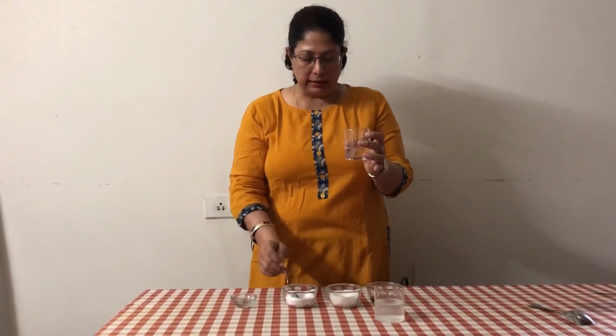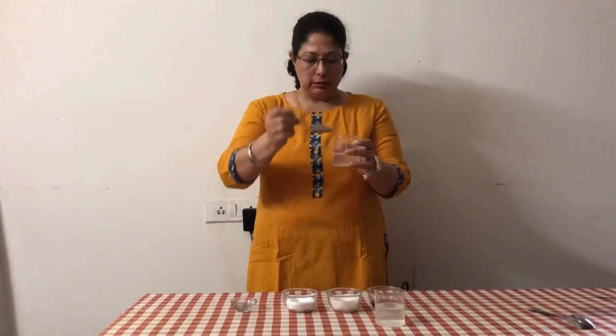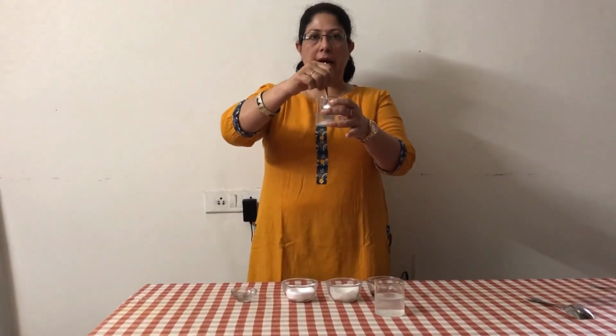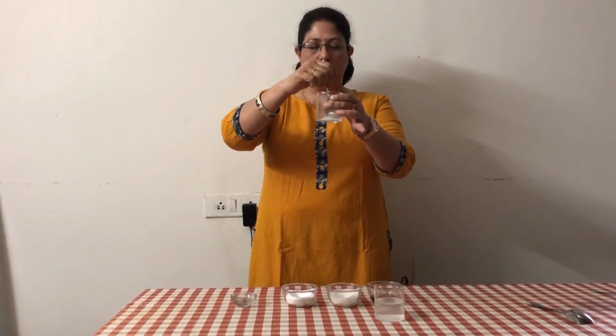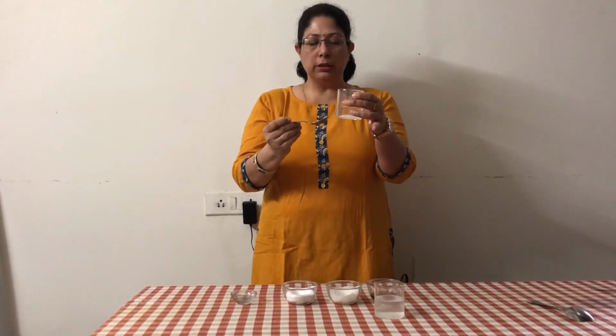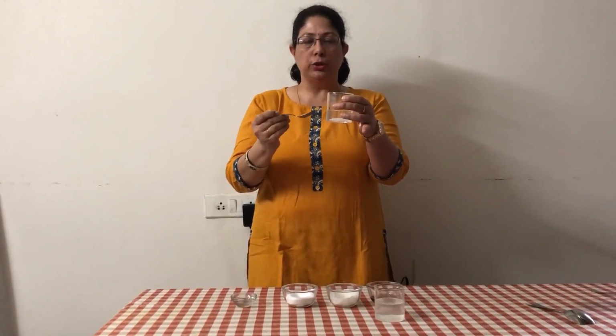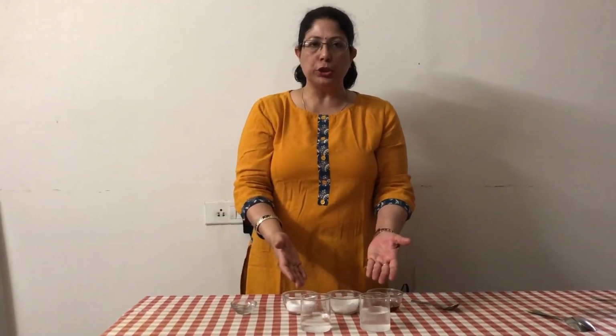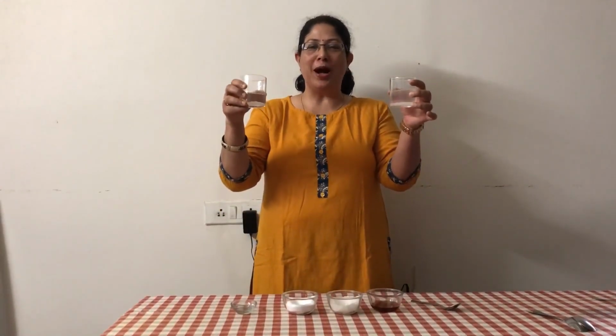Students, if I have to make an ORS, I'll add a pinch of salt, a tablespoon of sugar, and then I'll stir it and make a true solution, and in this the sugar and the salt are the solutes and the water is the solvent. Now students, while understanding what a true solution is, you have made a hydrated drink for the summer. Students, can you give me some more examples of true solution? I'll just give you some examples.